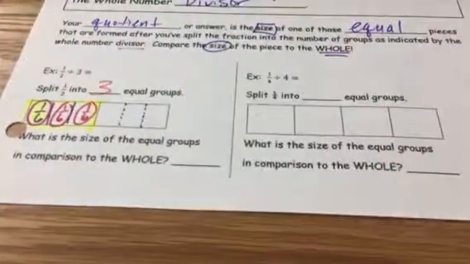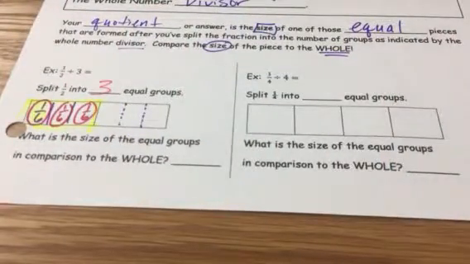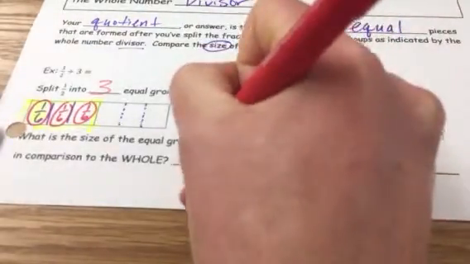So when you take half a thing and you split it up into 3 equal pieces, or 3 equal groups, you end up dealing with pieces that are now 1/6 of the whole thing.